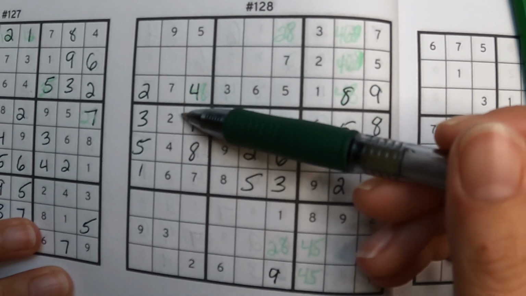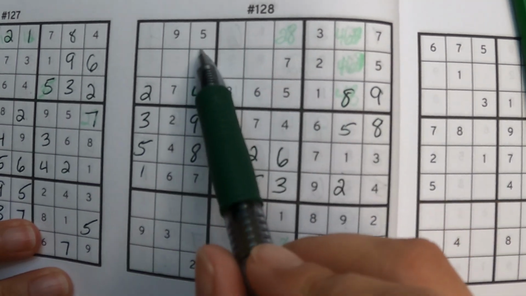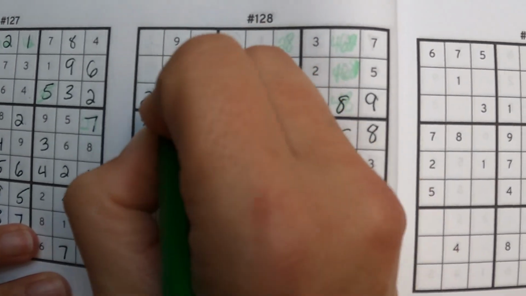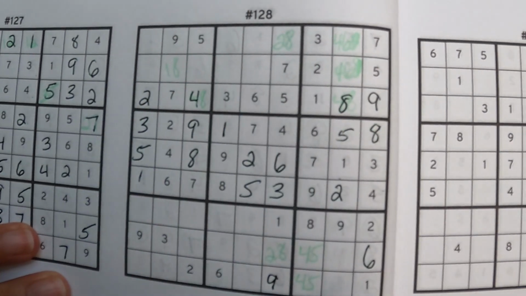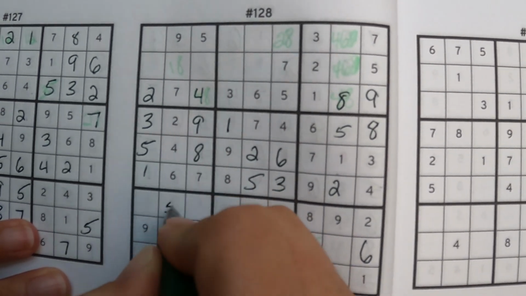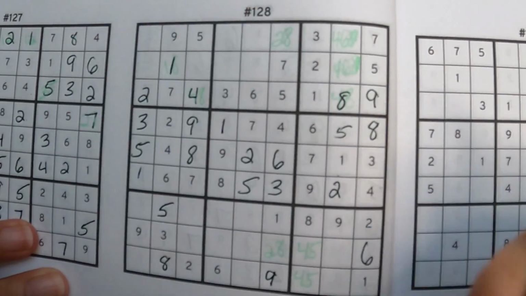In this column, looks like we're missing a 1, 5, and 8. We've got a 5 here, so 1, 8. So 5, a 1 here. That makes this our 8, and this is our 1.